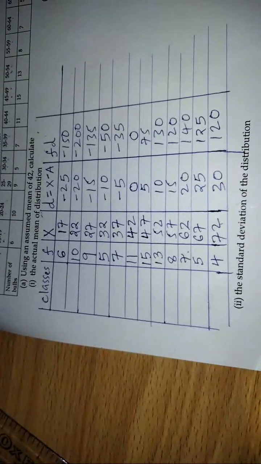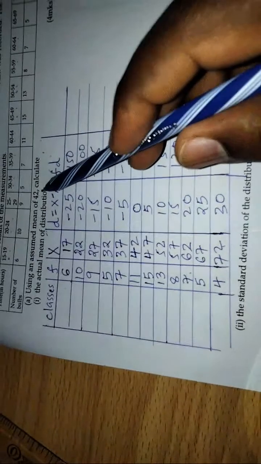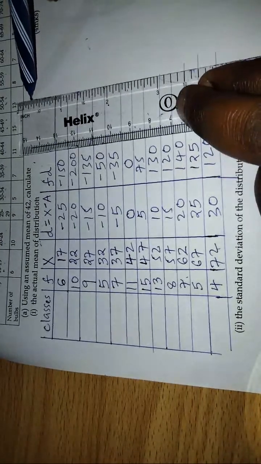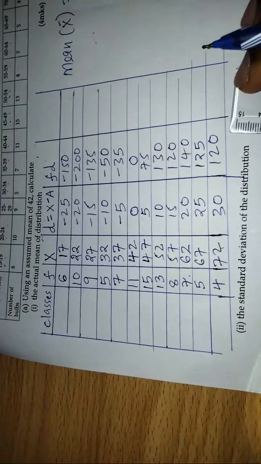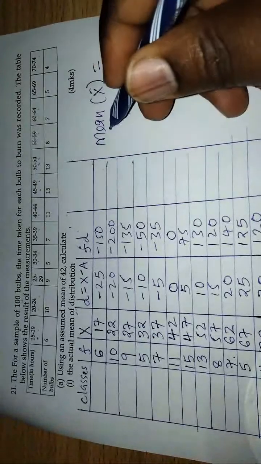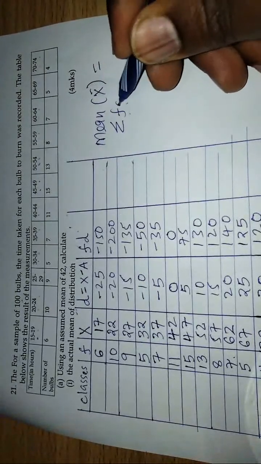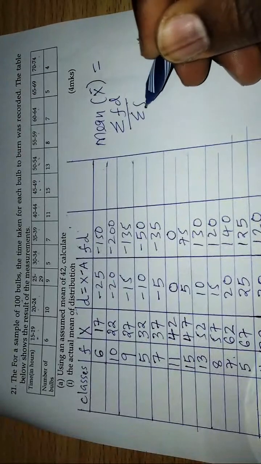Remember, we want to get the mean using assumed mean. Therefore, the first thing to get here is the mean using assumed mean, because I will use this space. Okay, let me structure it this way. So the mean using assumed mean will be given by the summation of fd divided by the summation of f, then I add the assumed mean.